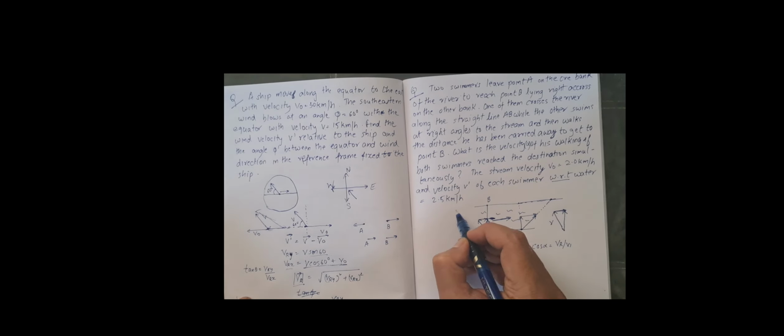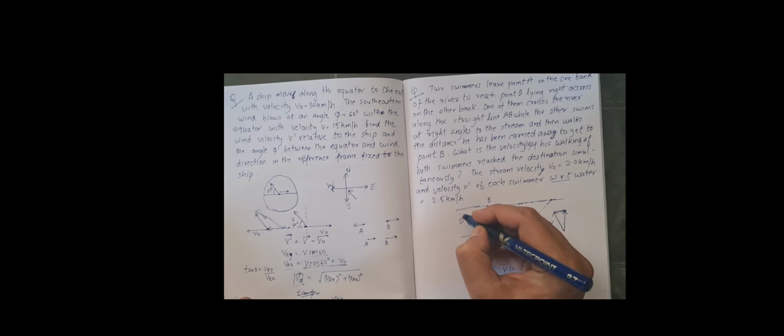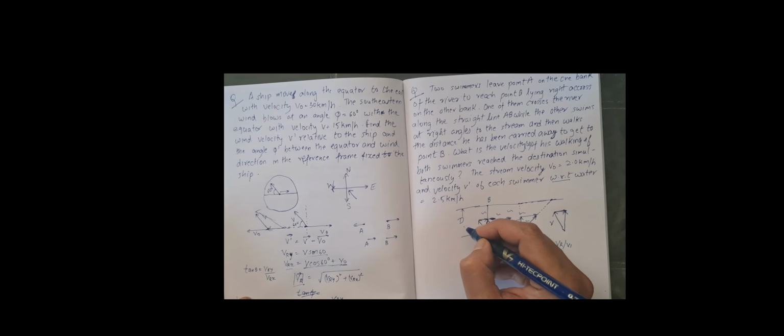Suppose the time taken by the first swimmer is say T. What will be T? T is D by V sin alpha. D is the distance. We can just assume that the breadth of the river is D. You already know the value of cos alpha.